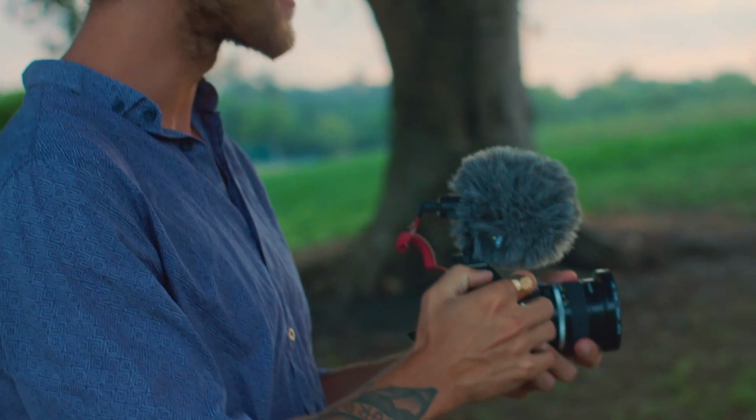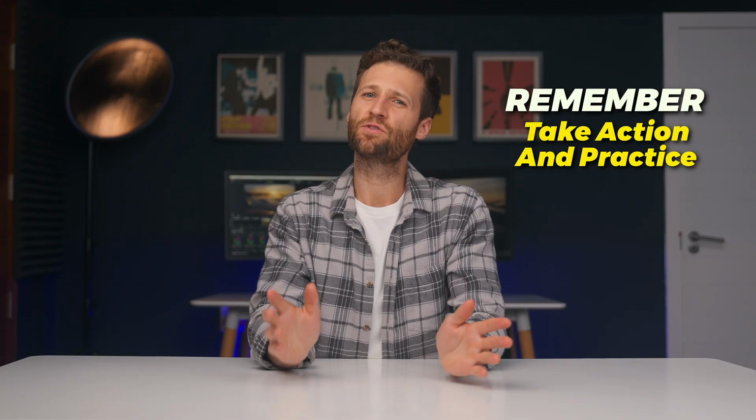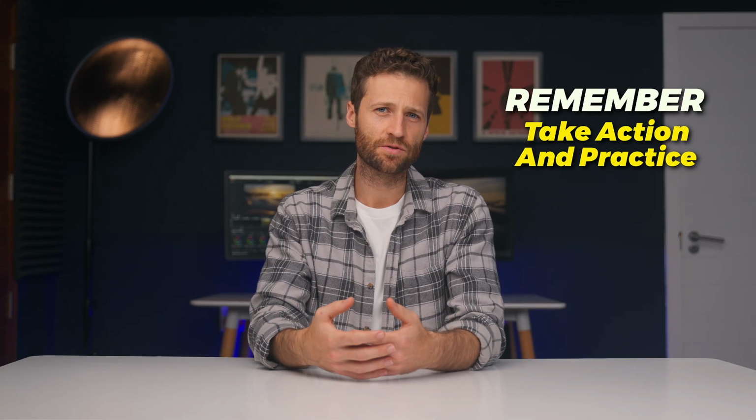This way, when capturing for a client, you personally know what your camera is capable of, and you'll be more familiar with these exposure tools. Remember to take action and practice. If you can do this every day for the rest of the course, even if it's around your house for 10 or 15 minutes, it will become second nature, freeing you up to be creative on set.